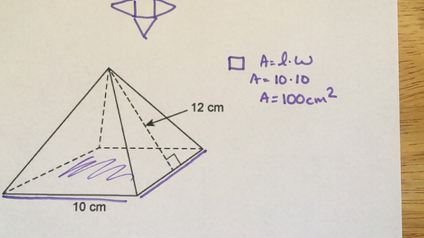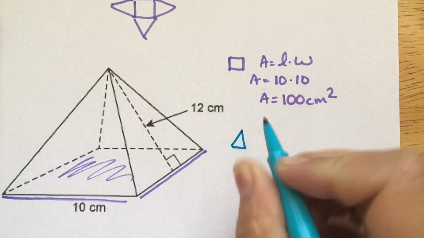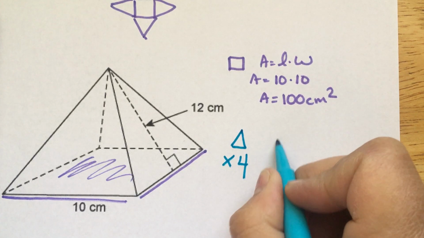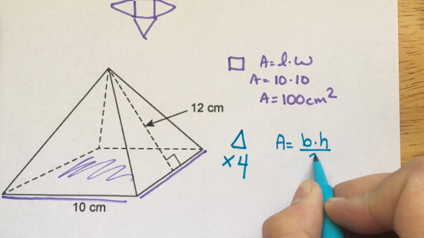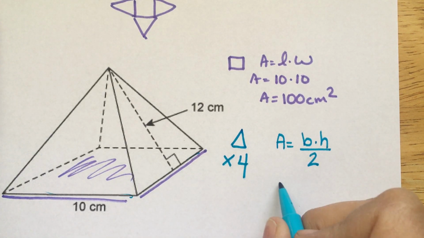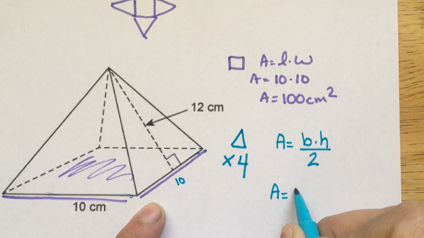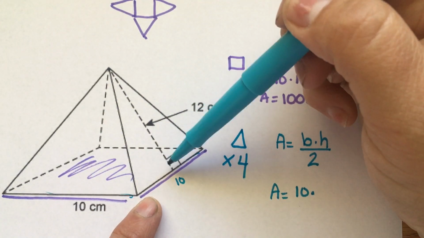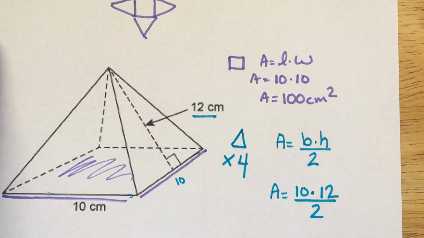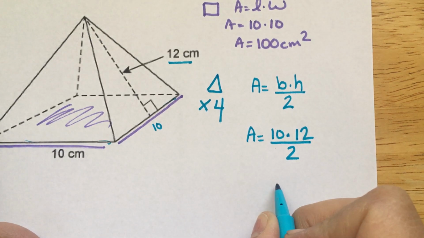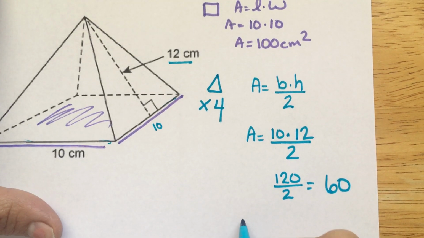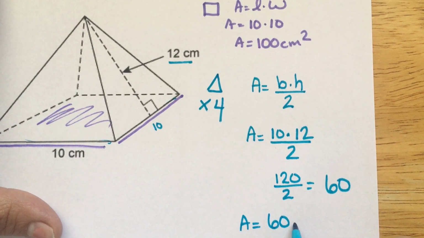I can't just figure out the base. I also have to figure out each of those triangles. So the triangle side, I just have to figure out one, and then I have to multiply that times 4, okay? Use your formula. Area is equal to the base times the height divided by 2. Plug in the numbers that you know. Well, I know if this side's 10, this side has to be 10 if it's a square pyramid. So area is equal to 10 times the height, the shortest distance from the bottom to the top. So if I just took this triangle piece off, it would be 12. They gave that to me. And I'm going to divide that whole answer by 2, okay? So 10 times 12, I know is 120. 120 divided by 2 equals 60. So one triangle, the area is 60 centimeters squared.